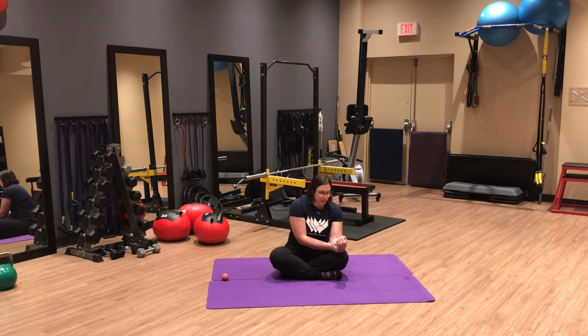Maybe you're only working at like 30 to 40%. If you're doing this as a warm-up or as a kind of a recovery strategy, maybe you're more in that 50 to 70% range. Or if you're really wanting to create that tension to increase your range of motion over time, then you're working at that kind of 75 and up range.